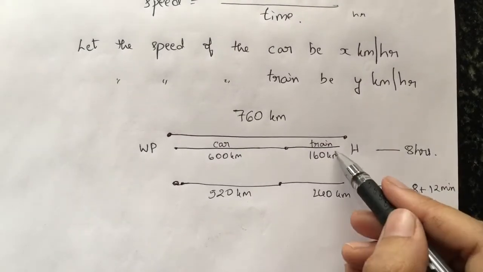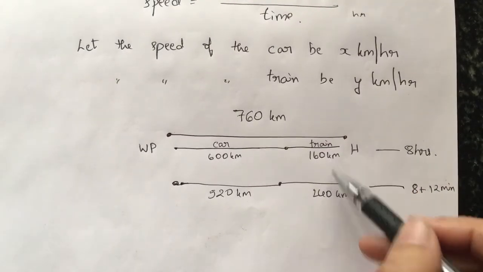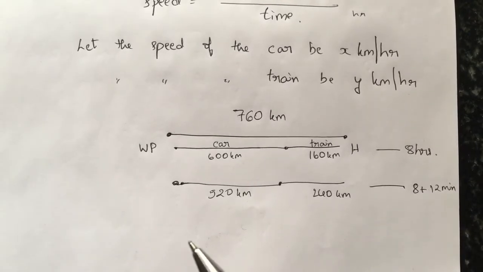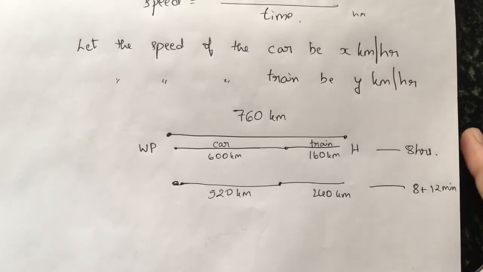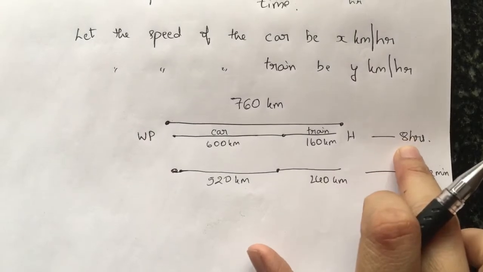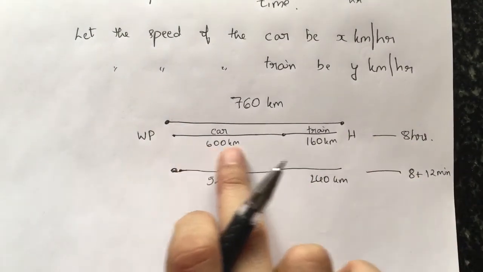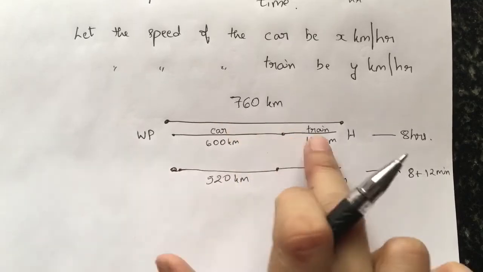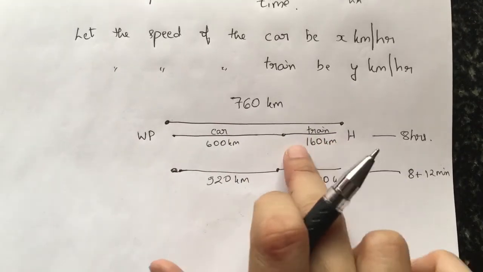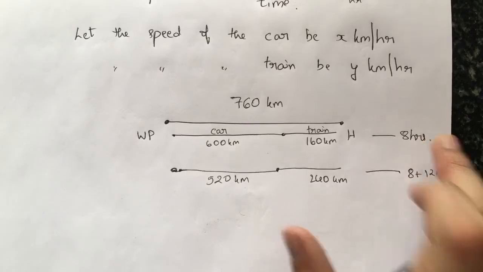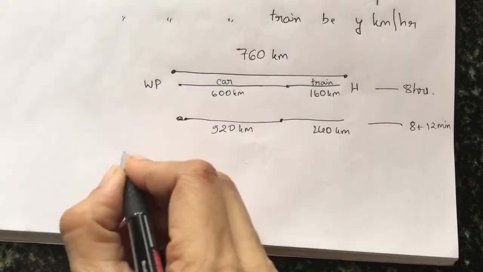So I need to rewrite these two statements in terms of time. That's what is mentioned here. They are saying when he takes 600 kilometers by car and goes an extra 160 kilometers by train, he is taking 8 hours. So I'm just rewriting.